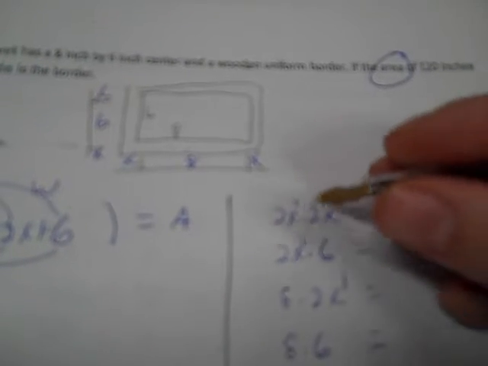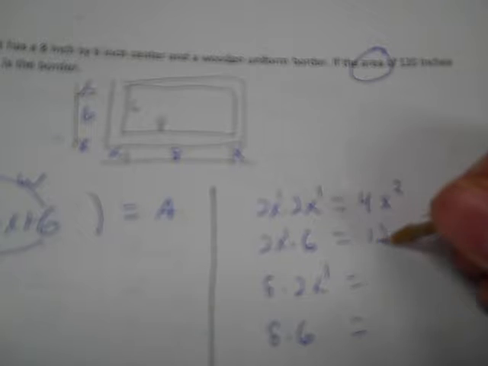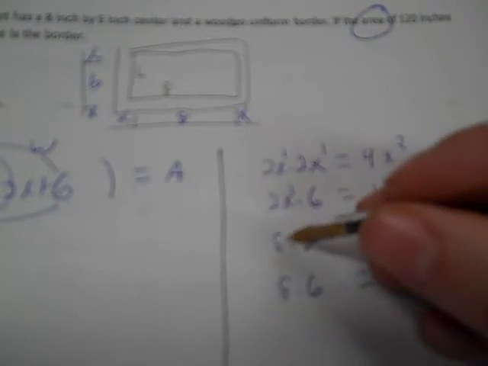So that's 4. 1 plus 1 is 2. 2 times 6 is 12 x to the first, and then 16 x to the first, and then 48. Again, those two would get added. So the highest power is a 2.